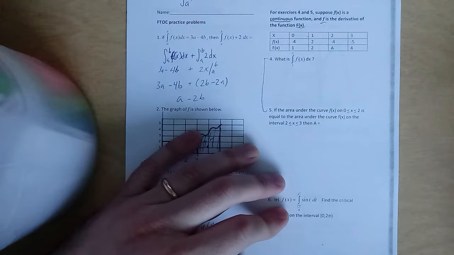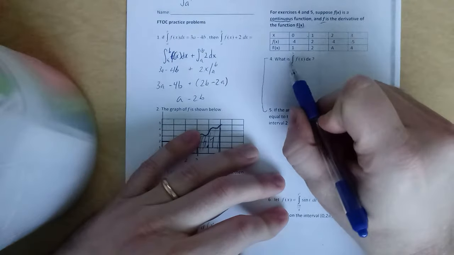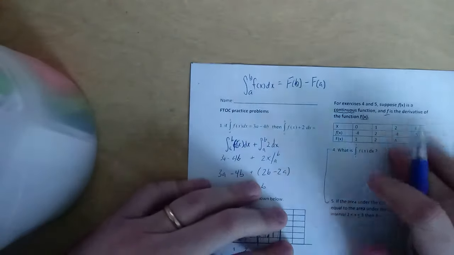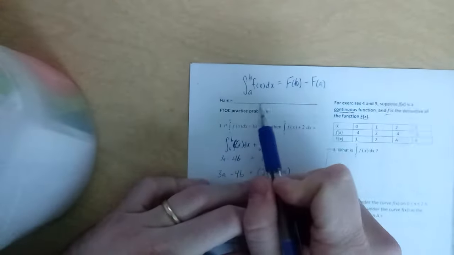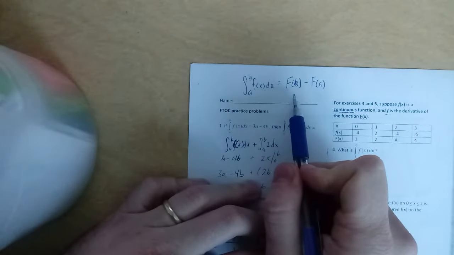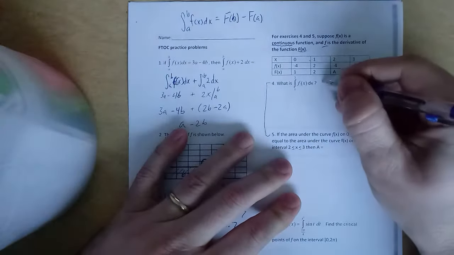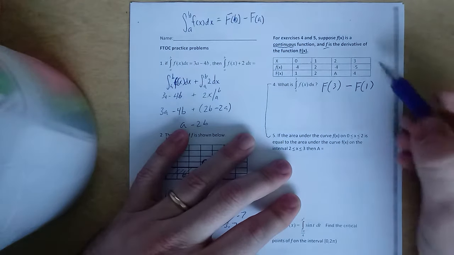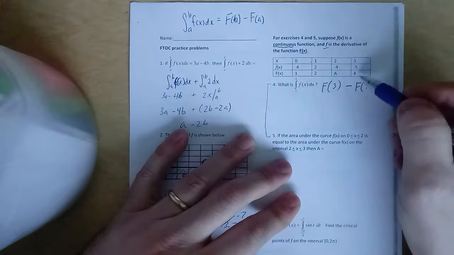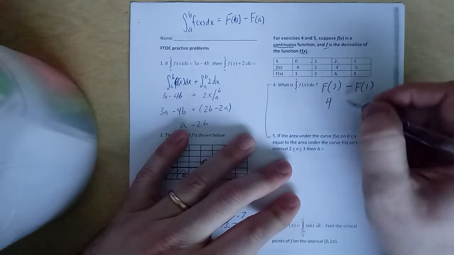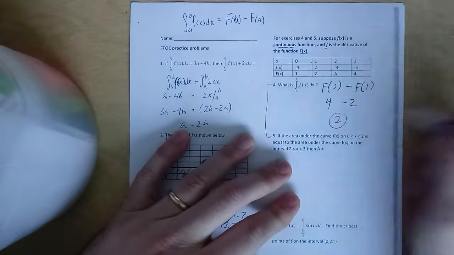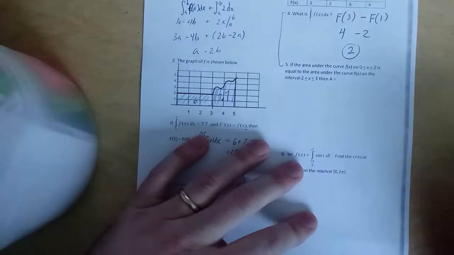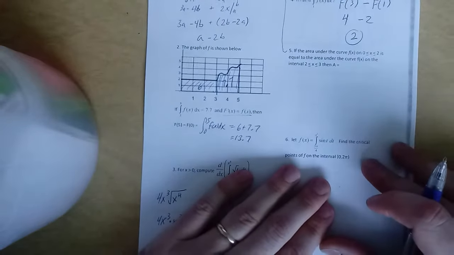So if we go through this, it says, what's the integral from 1 to 3 of little f? And this is where the big idea comes in. That integral is equal to big F of b minus big F of a. This is equal to big F of 3 minus big F of 1. So let's see, big F of 3 is 4. Big F of 1 is 2. 4 minus 2 is 2. So let's do this, done. So I'm going fast through this. I have a lot of filming I want to get done today.